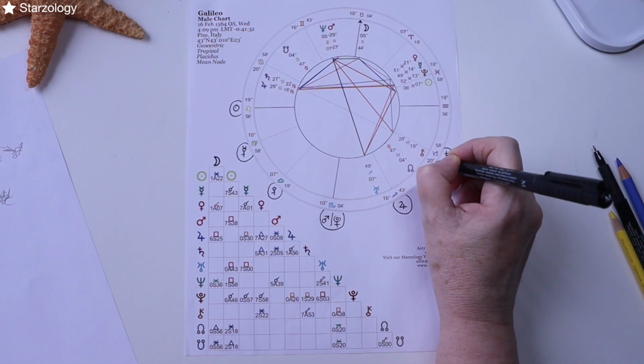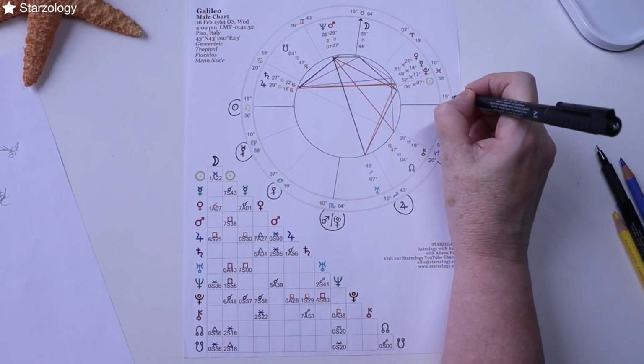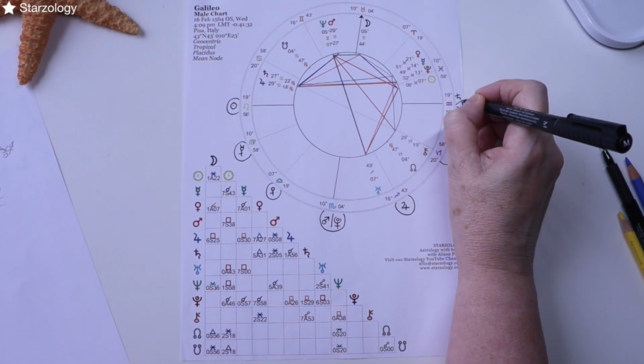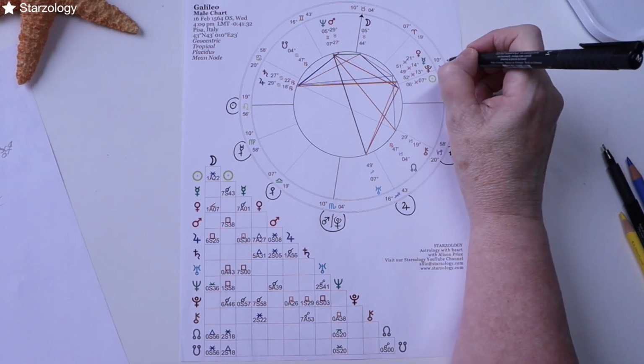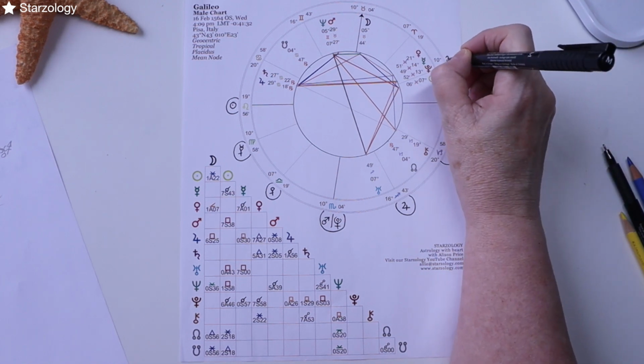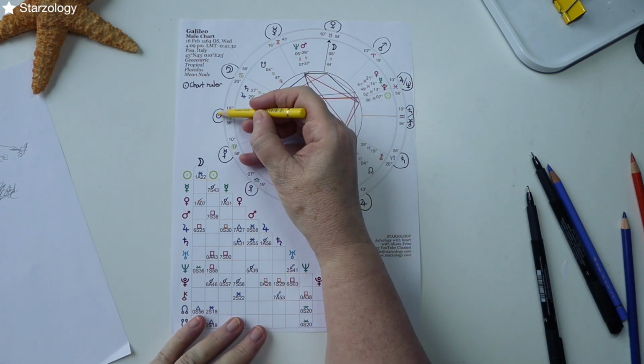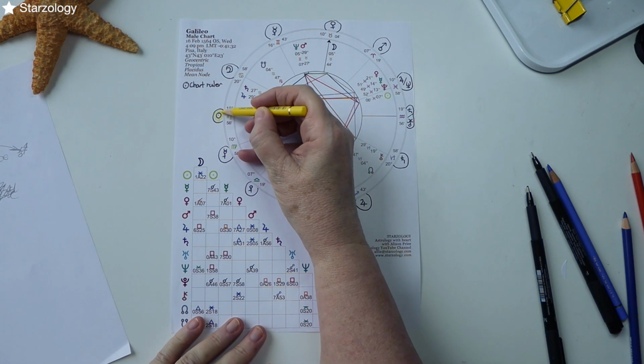The eighth house will be Jupiter, Neptune. The ninth house, Mars. 10th house, Venus. 11th house, Gemini, well, Mercury. And then the 12th house is the Moon. So I go around and I draw around each house cusp the actual planets that are ruling those houses.